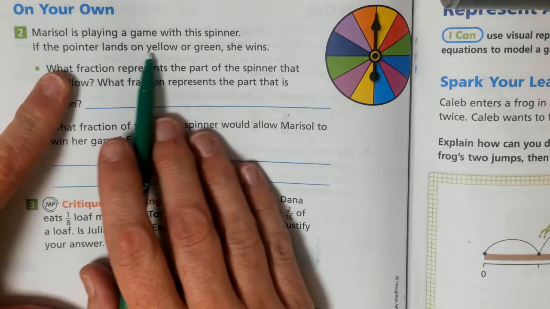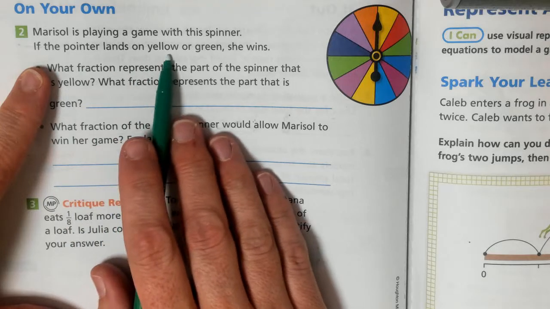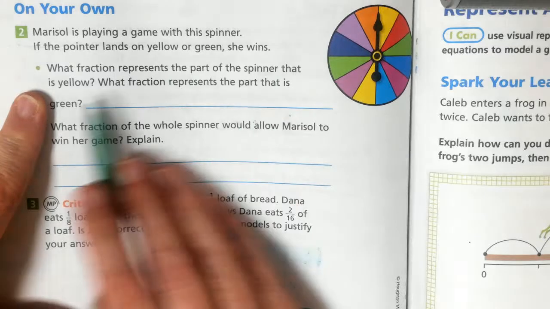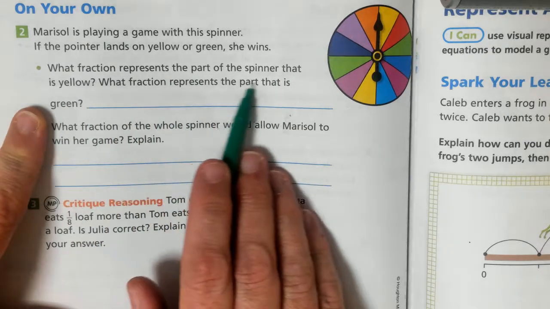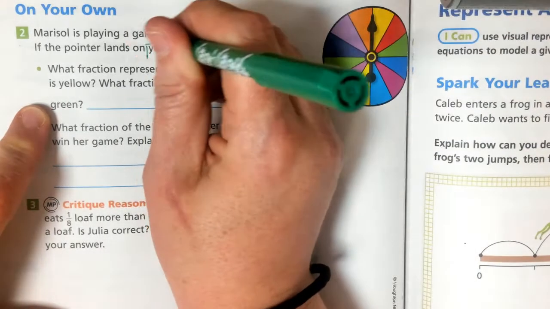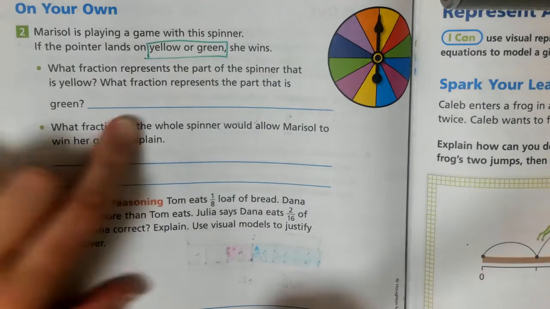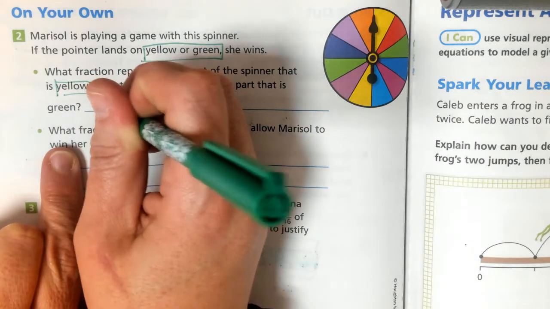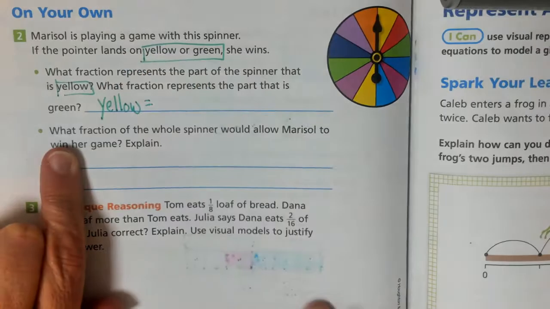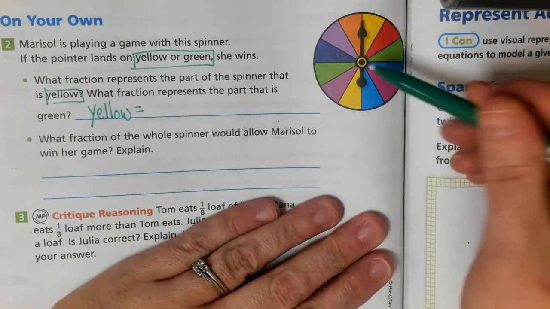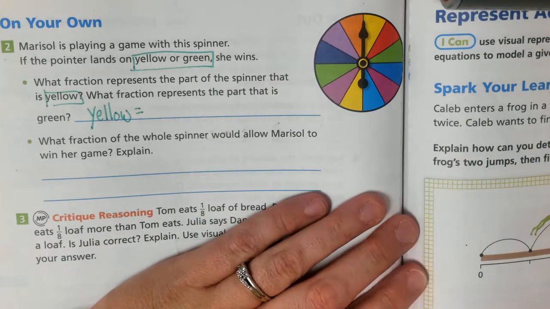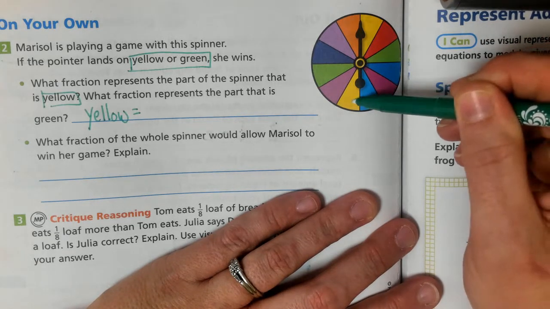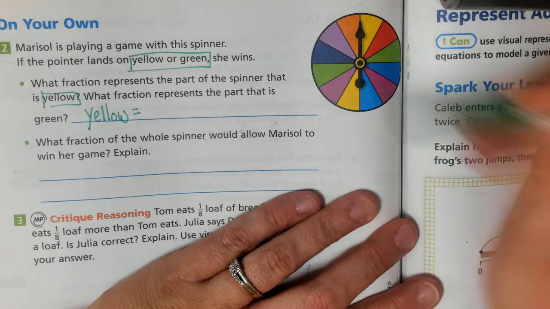So Marisol is playing a game with the spinner. If the pointer lands on yellow or green, she wins. What fraction represents the part of the spinner that is yellow? What fraction represents the part of the spinner that is green? So she lands on yellow or green, she wins. So we need the fraction of the spinner that is yellow first. So I'm just going to write the word yellow with a little equal sign so we know how many are yellow. So I can see there are 2 pieces yellow, but we need to know how many total pieces there are. 1, 2, 3, 4, 5, 6, 7, 8, 9, 10, 11, 12.